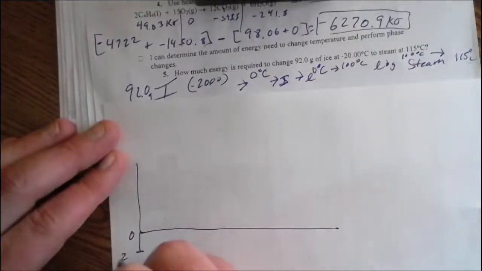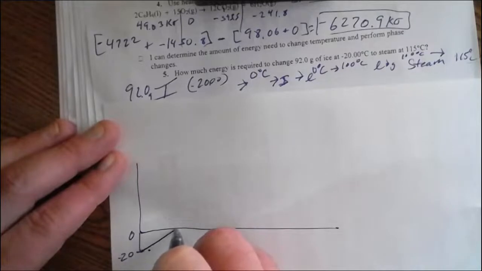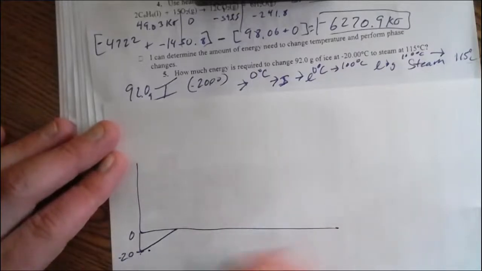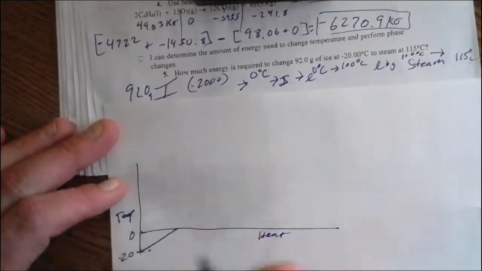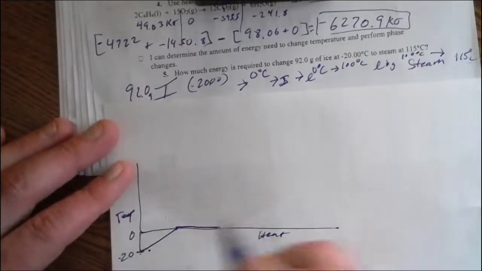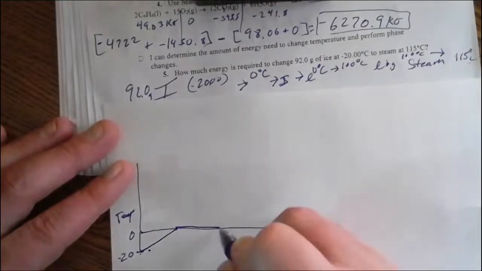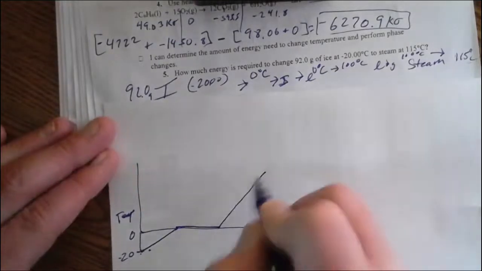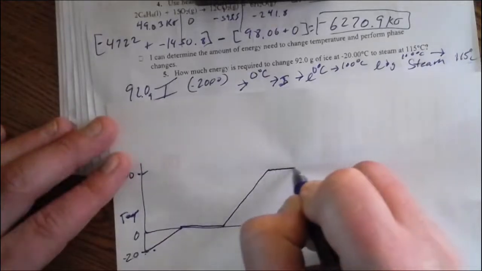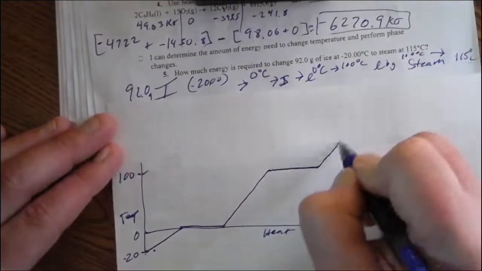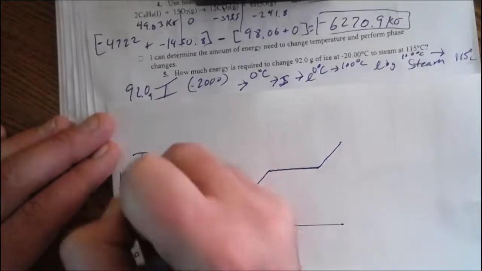Down here is negative 20. So we're starting down here. We're going to add heat to get it to 0. Then we're going to melt it. Then we're going to add heat to get it to 100. Then we're going to vaporize it. And then we're going to add heat to get it to 115.